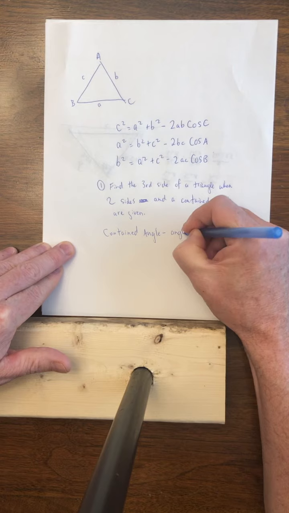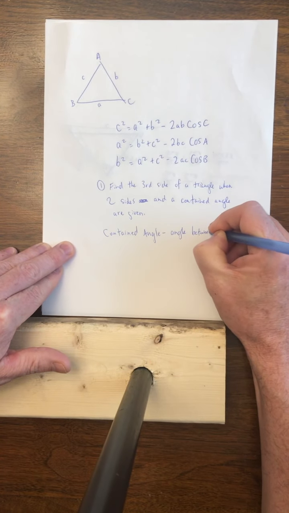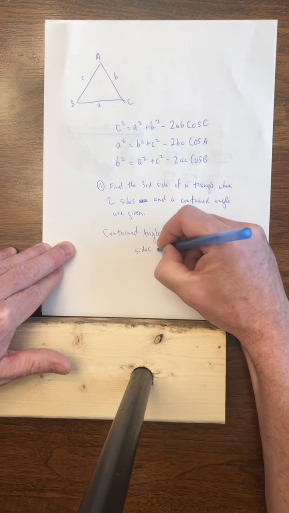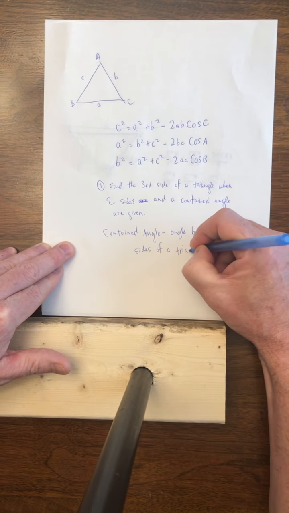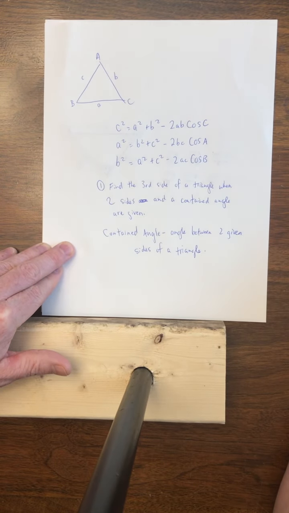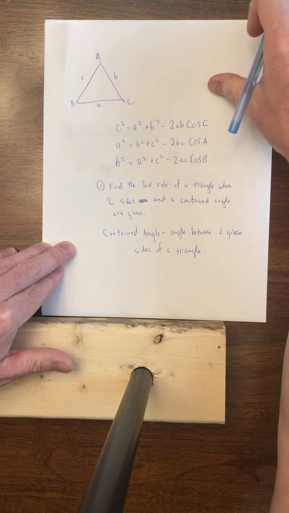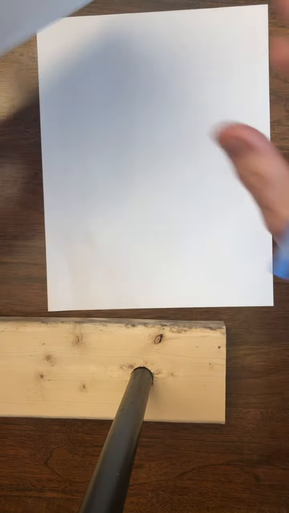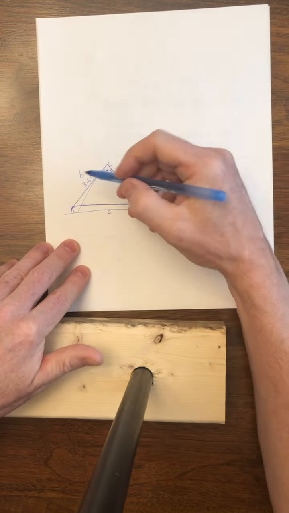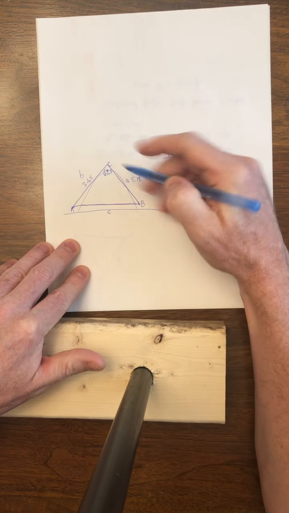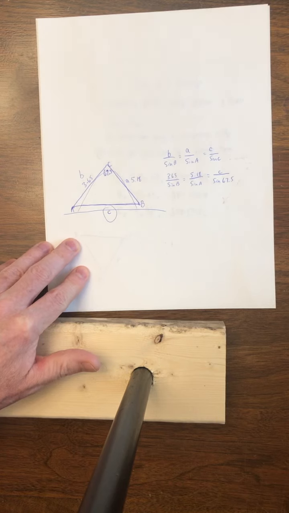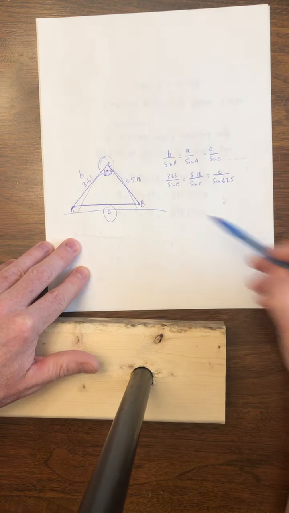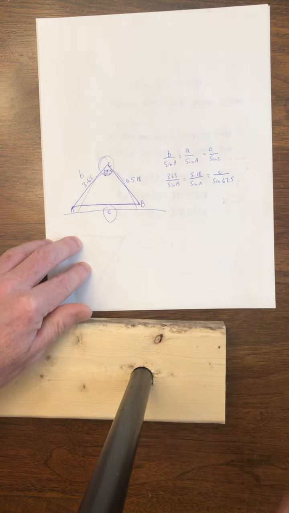This is an angle between two given sides of a triangle. So if you remember back to the question that we were presented a moment ago, we have two given sides. We want to find the third side. And we also have a contained angle. And in this case, C is our contained angle between the two sides that are given.